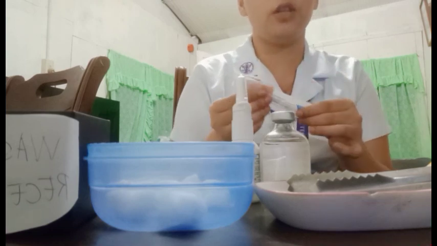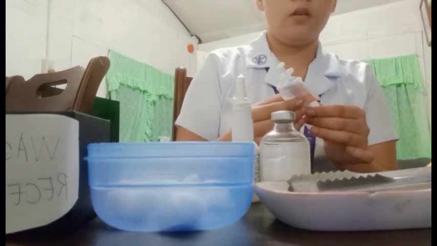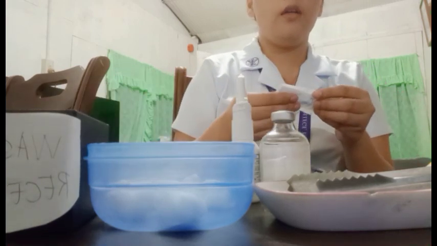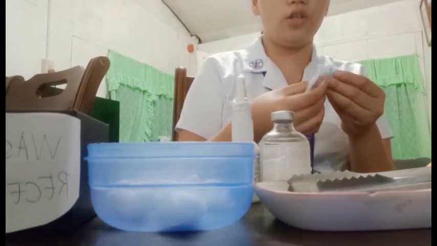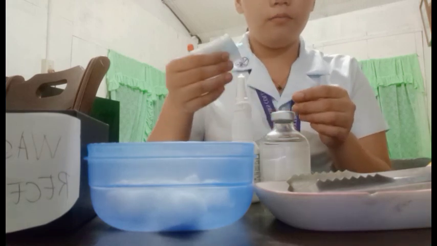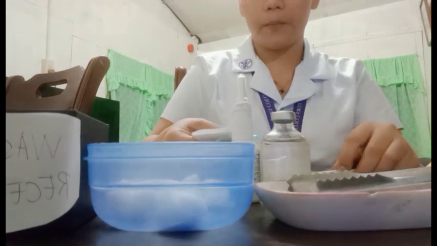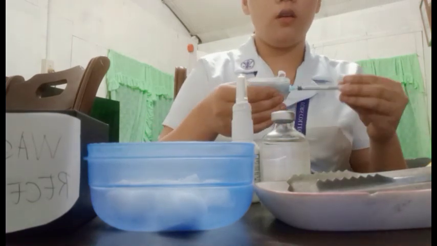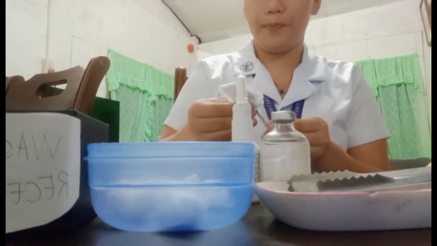so that I can connect my syringe into an aspirating needle. I am going to open the aspirating needle and then connect the barrel into the aspirating needle. Ensure that the connection isn't lost. And then I'm going to set it aside first.